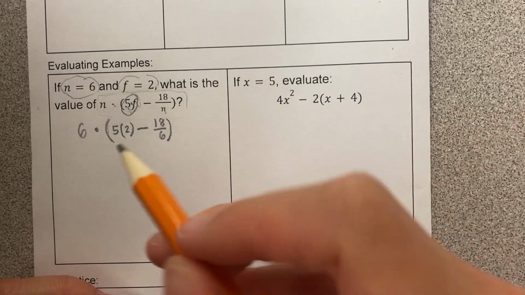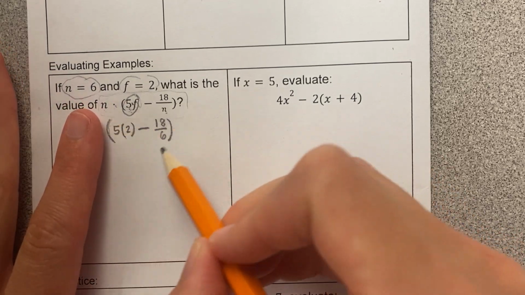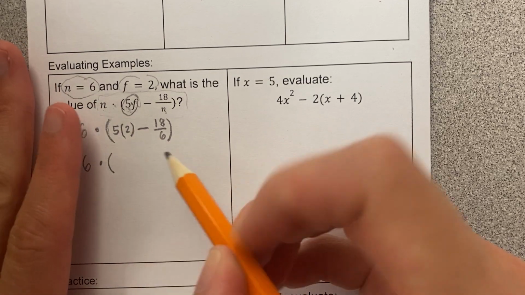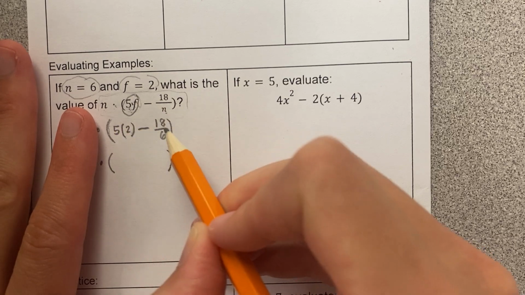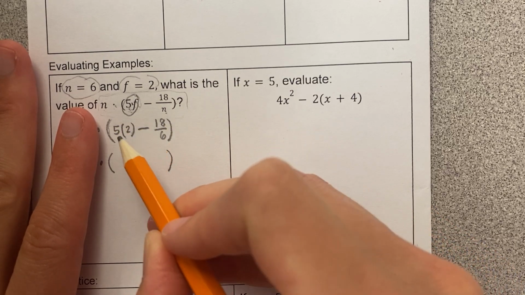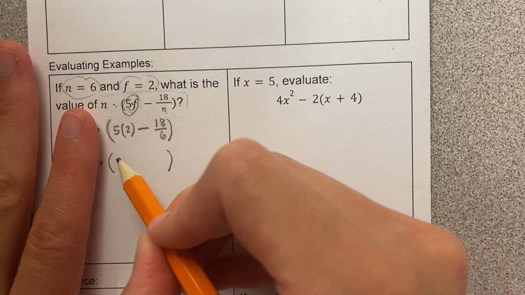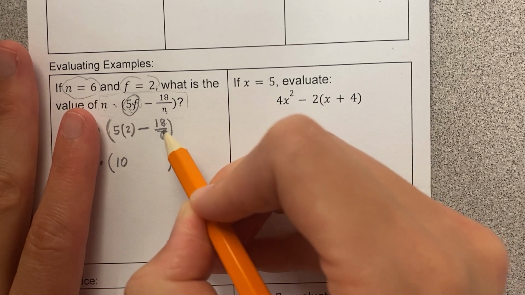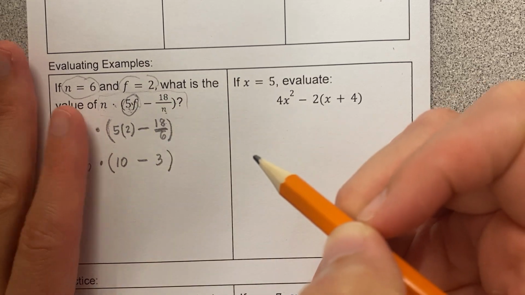I can use order of operations. So parentheses first. I'm going to ignore this for a moment and just do what's inside the parentheses. So I'm going to bring this down. Inside the parentheses, this is multiplication, and this is division, and this is subtraction. So I know the multiplication and division happen first. I'm going to do the multiplication. 5 times 2 is 10. And the division, this is 18 divided by 6. That's 3. I'm going to bring down the subtraction sign.